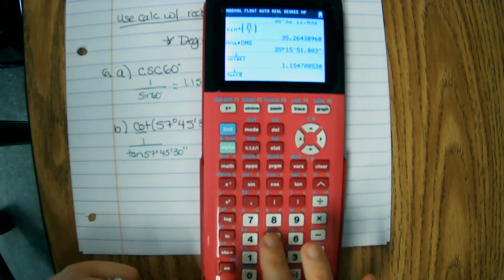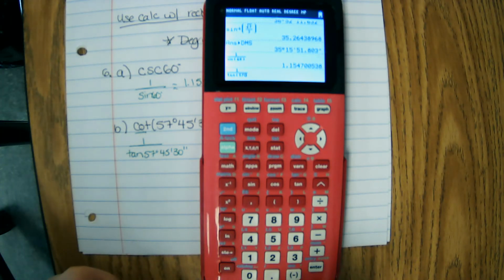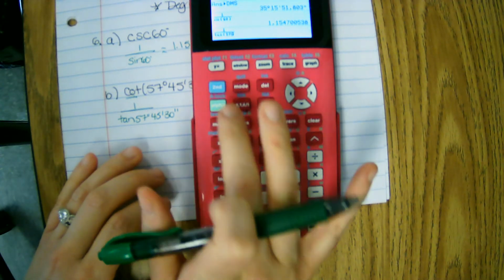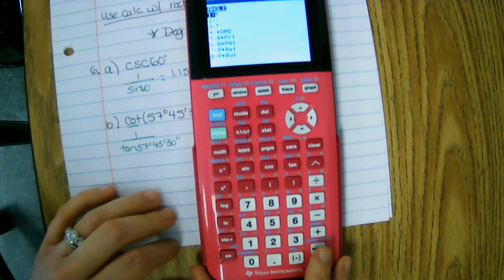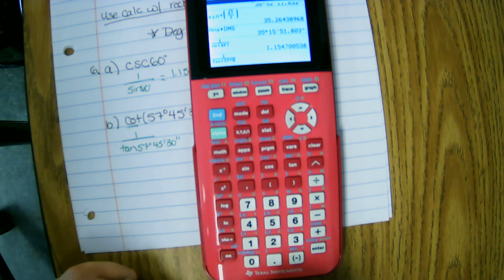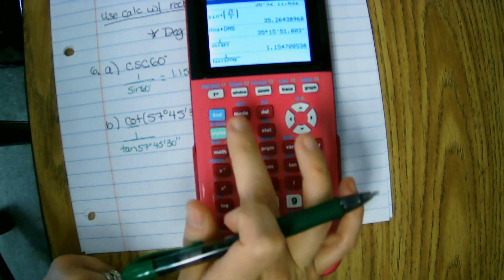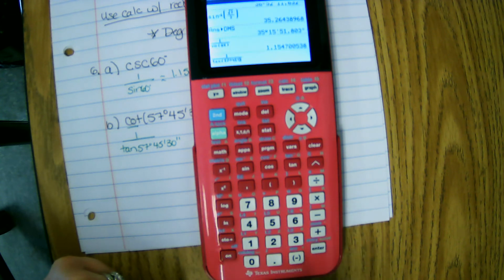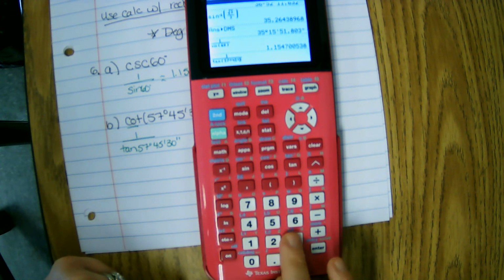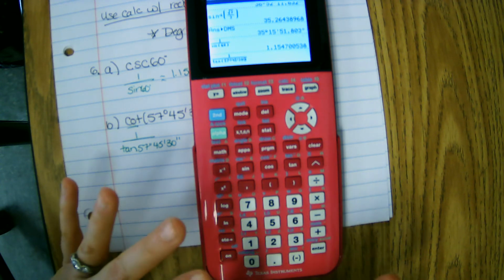So here's where it gets a little tricky because we have minutes and seconds. So I'm going to type 57, and then I'm going to go to second apps. I'm going to hit enter for degrees. Then I'm going to type in the 45, second apps again, this time go down to minutes. And the last part's tricky because it's 30 seconds. So you're going to type in 30, and seconds is actually not in that menu.